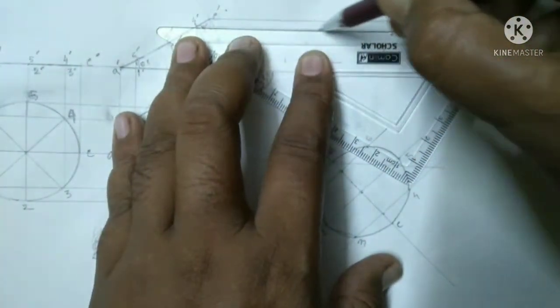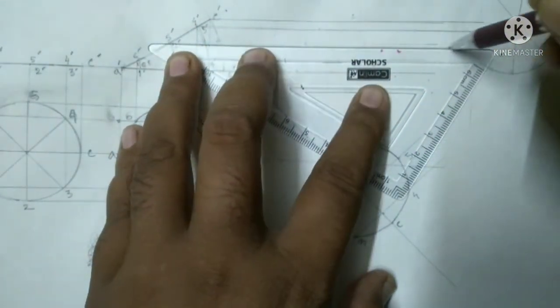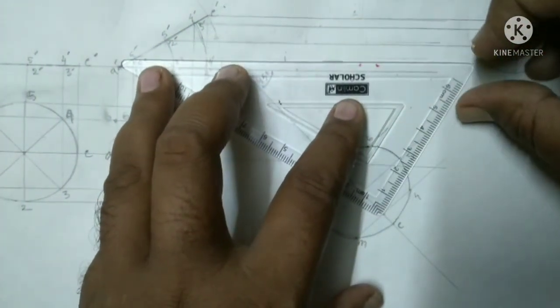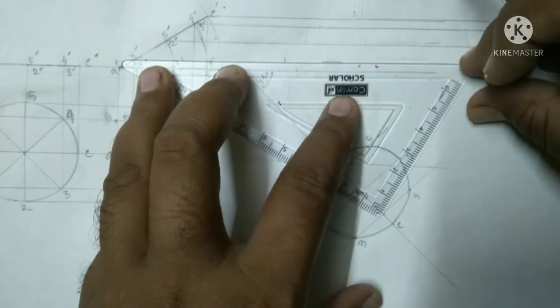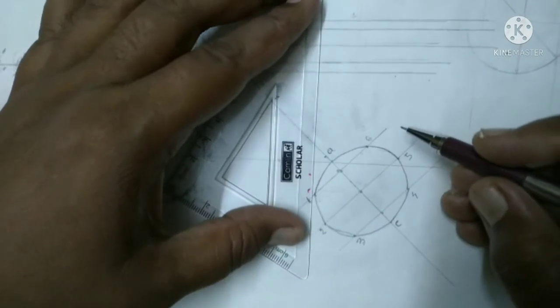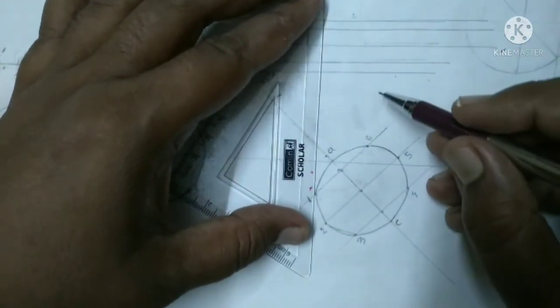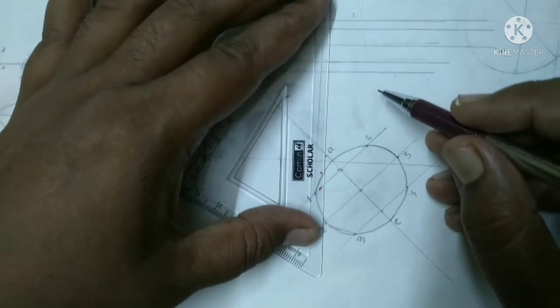Draw the projection line from the front view. Now carefully draw the projection line from the top view.